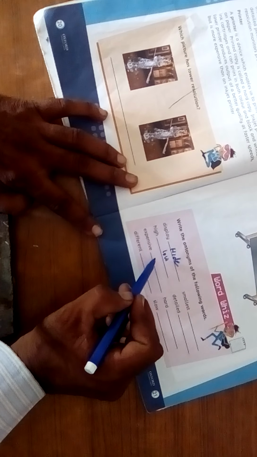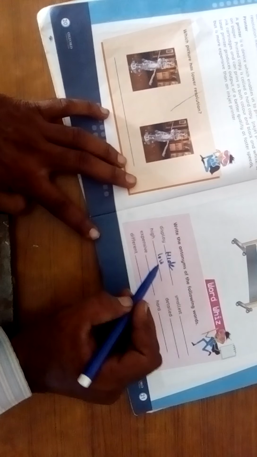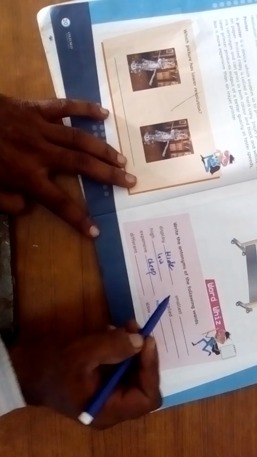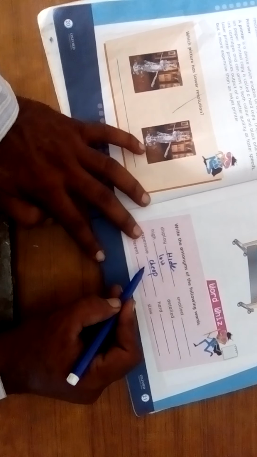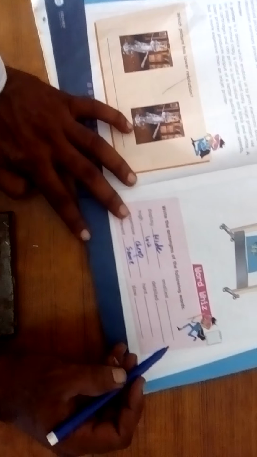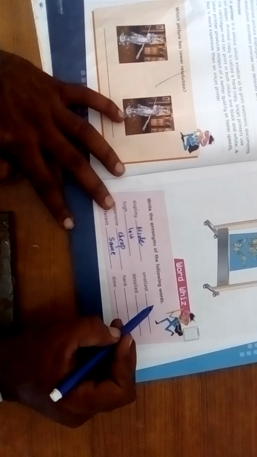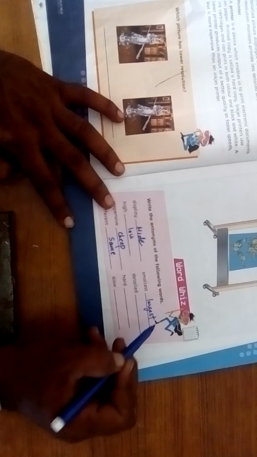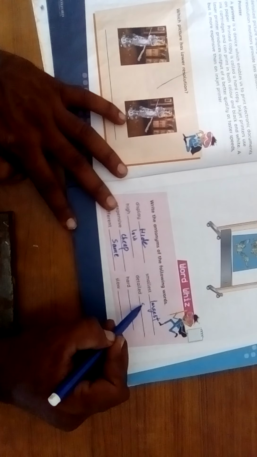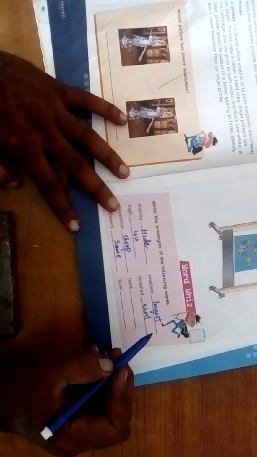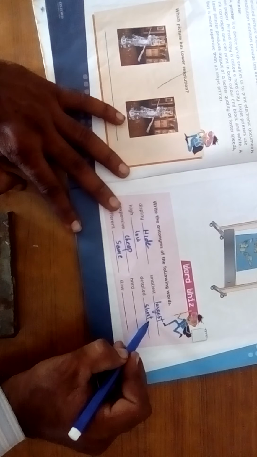Expensive: the antonym of this word will be cheap. Different: same. Smallest: largest. Detailed: short, shortened.